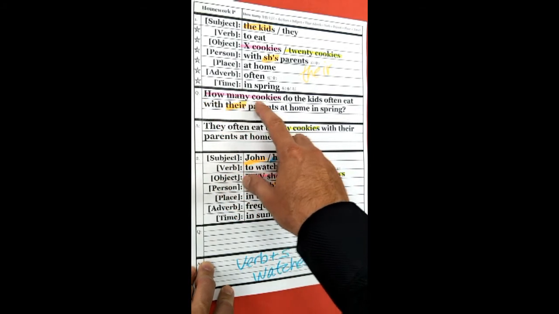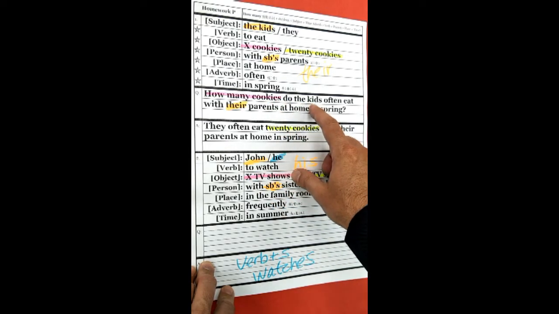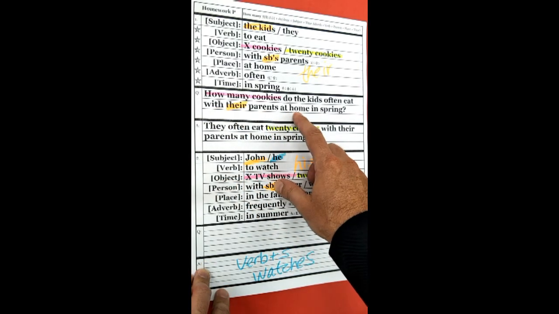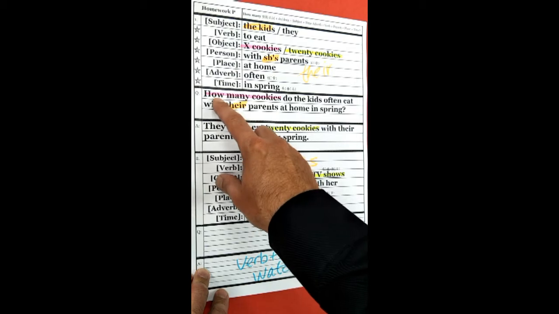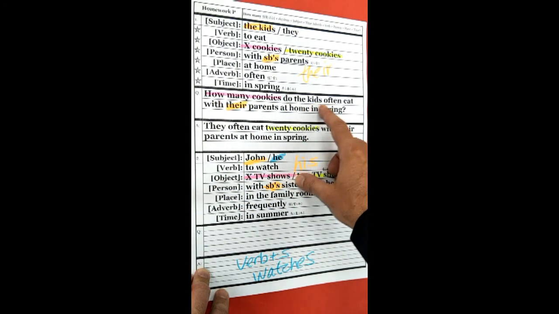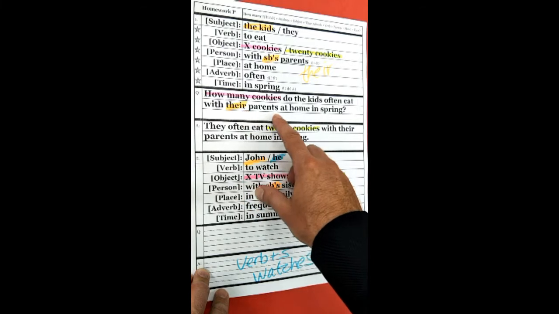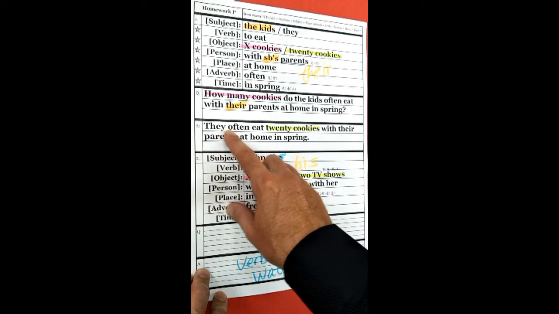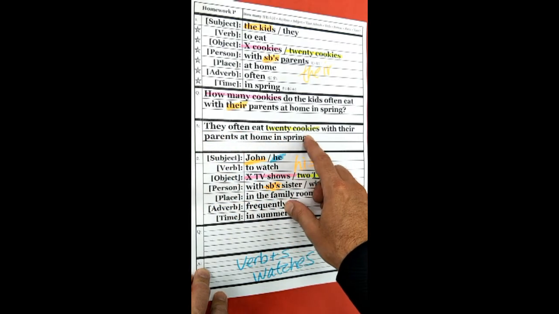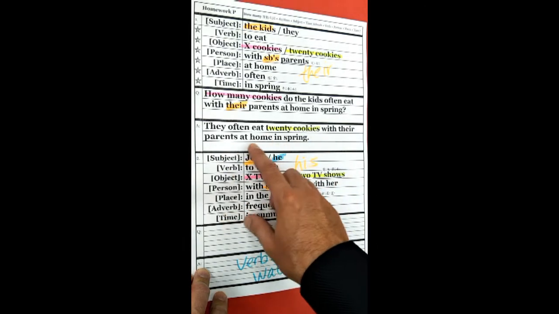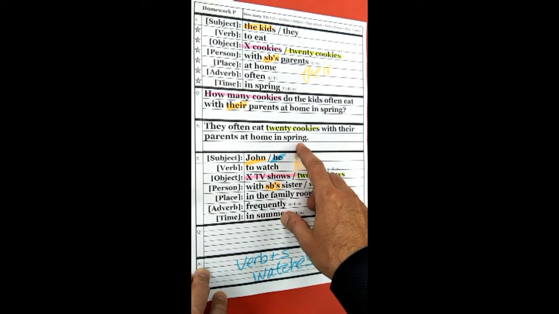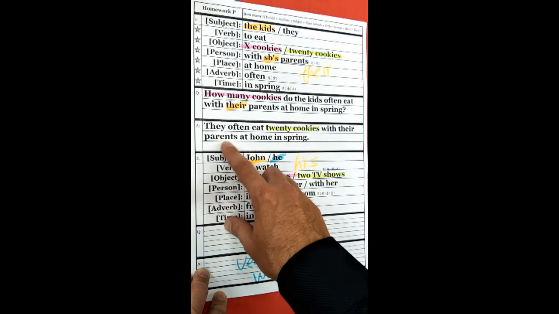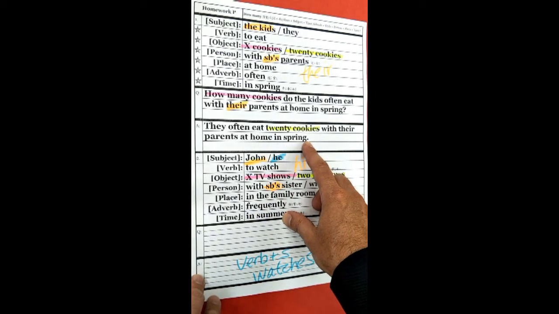Question: How many cookies do the kids often eat with their parents at home in spring? Answer: They often eat 20 cookies with their parents at home in spring.